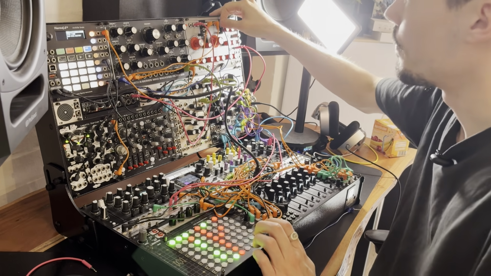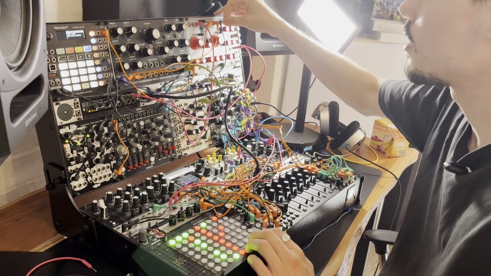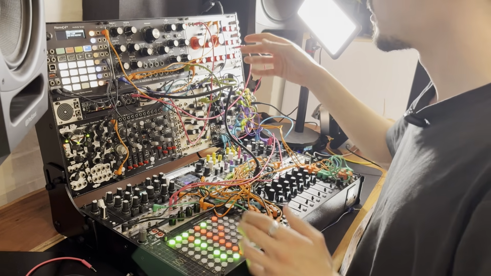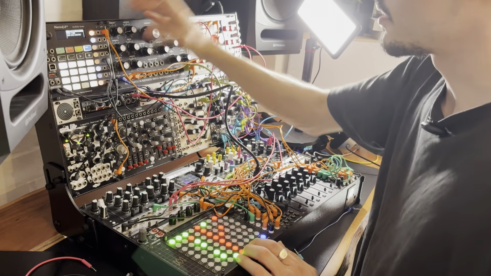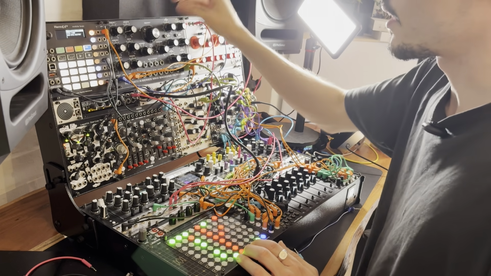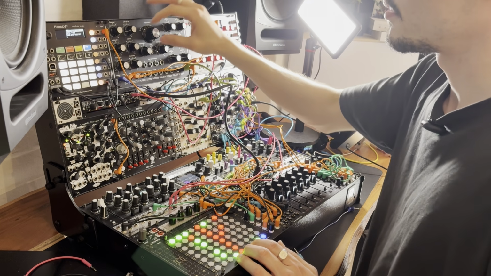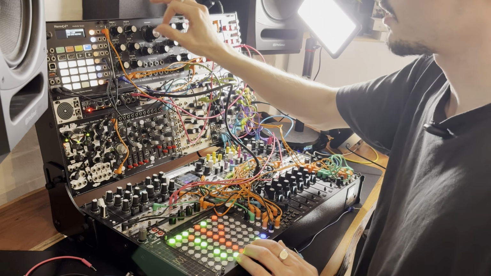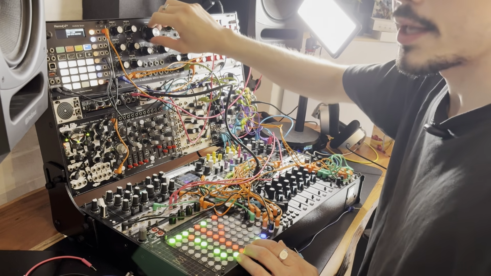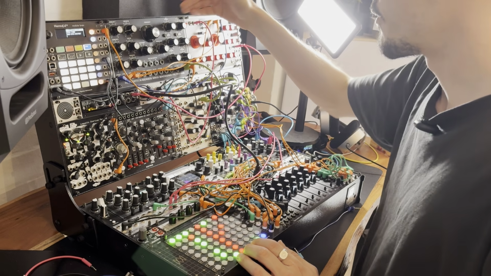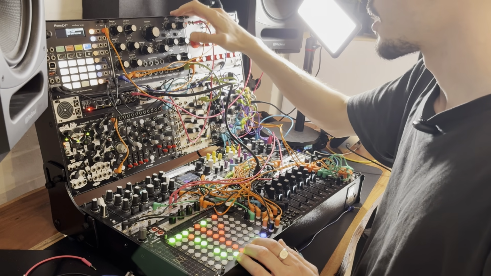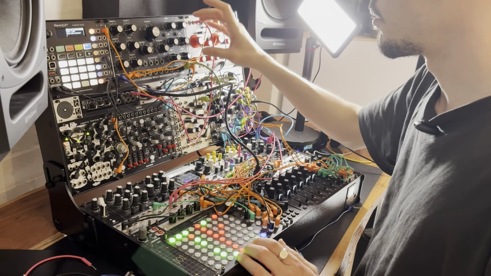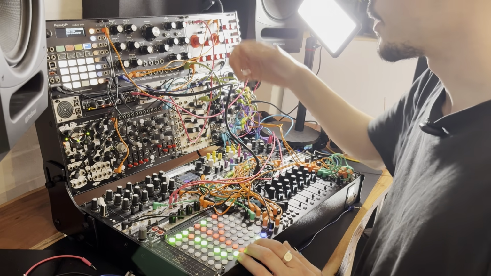So I can send the master waveform that is modulated together with the other two waveforms from the oscillator into the mixer, and then I can mix them together. It has an easy and big filter cutoff knob that's really handy in live situations. And then you have a dual envelope with built-in VCA, so you have a VCA for the normal amplitude and then for the filter as well.